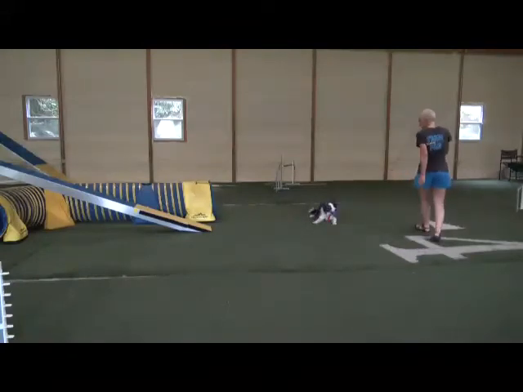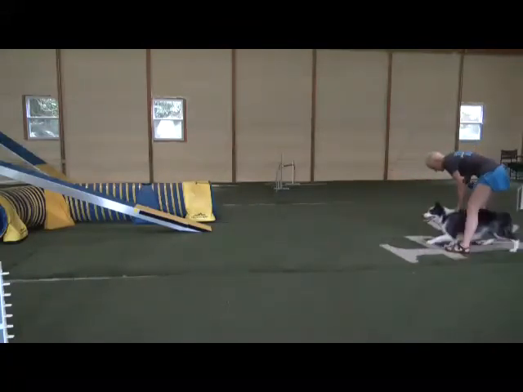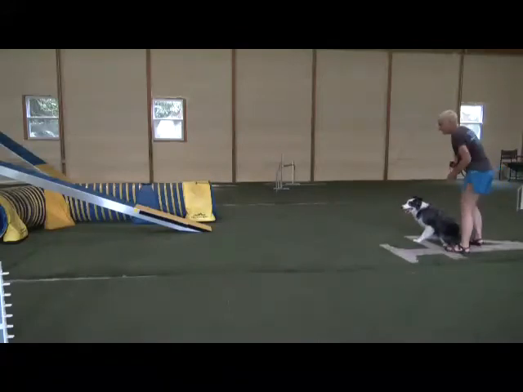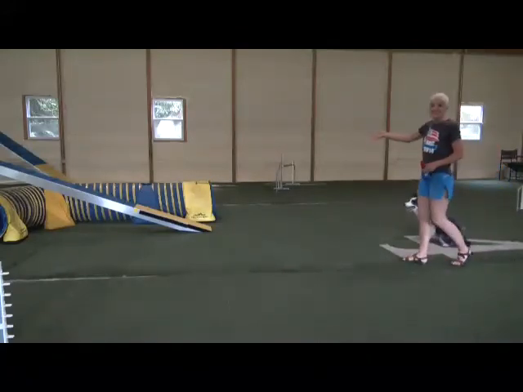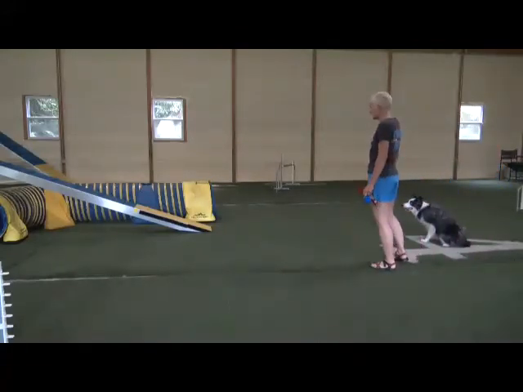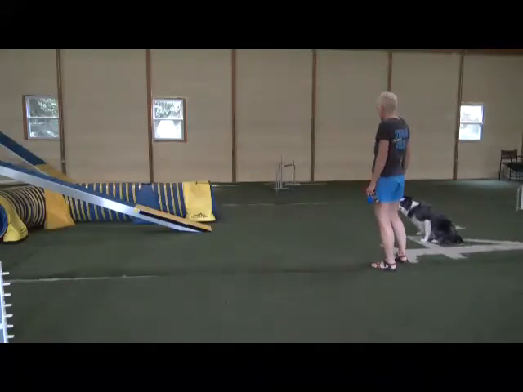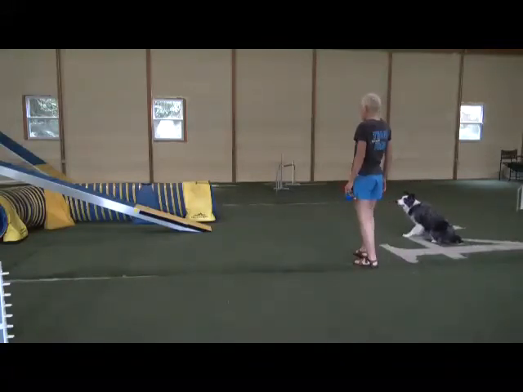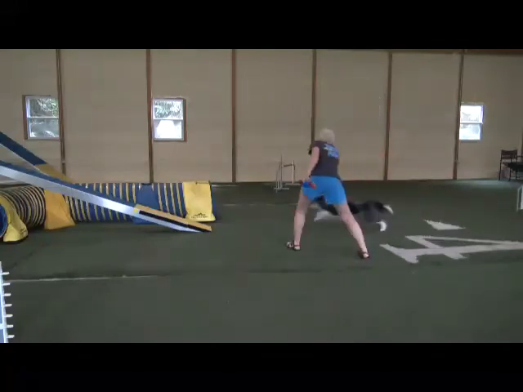So if I'm having trouble, Scram, come, I might place him a little bit offset so that he's more likely to feel the push for the outside obstacle. So he's still looking at the dog walk. And then I'm going to really overemphasize my body command. Tunnel.